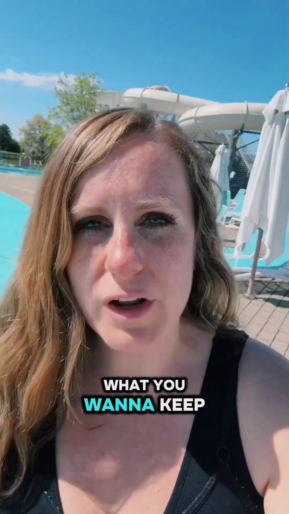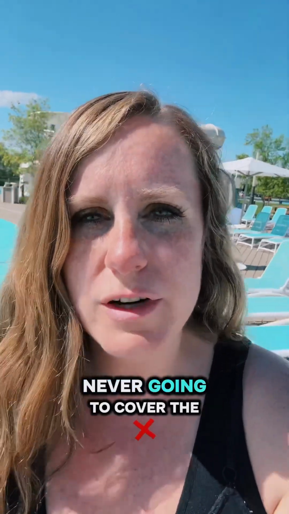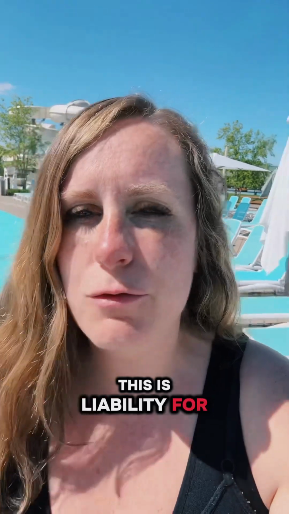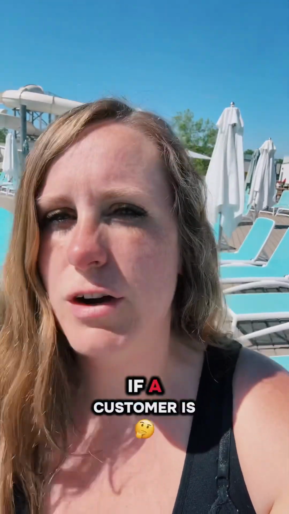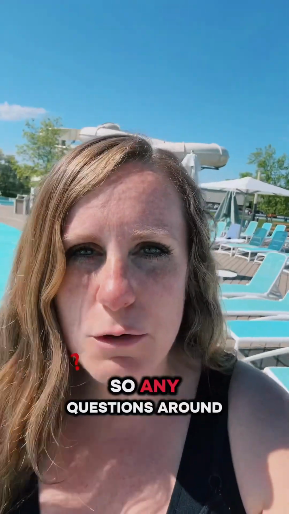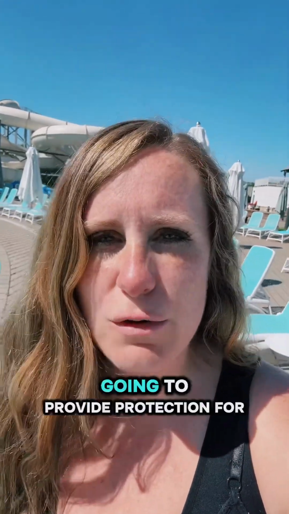So right off the bat, what you want to keep in mind about any CGL questions is that this is liability for a company. So these coverages are never going to cover the business owner. They're never going to cover the employees. This is liability for the business, right? So for customers, if a delivery driver gets injured, if a customer is hurt by a product or a verbal injury from an advertisement. So any questions around who is covered under a CGL policy, keep in mind, this is not workers' compensation. So this is not going to provide protection for employee injuries. This will protect third-party injuries.